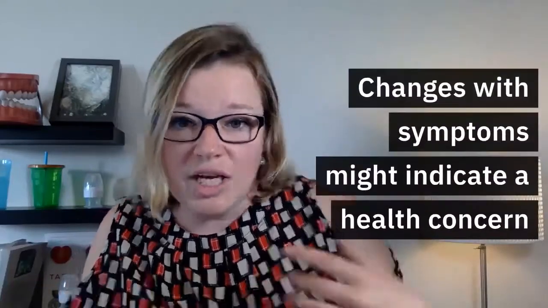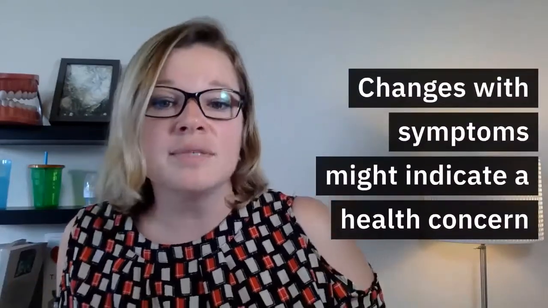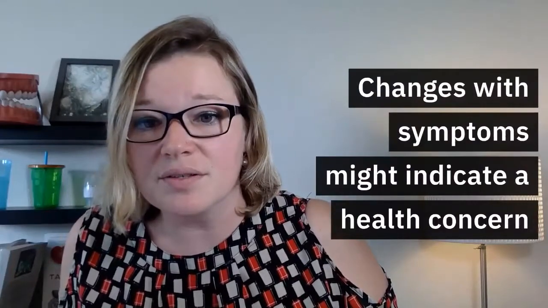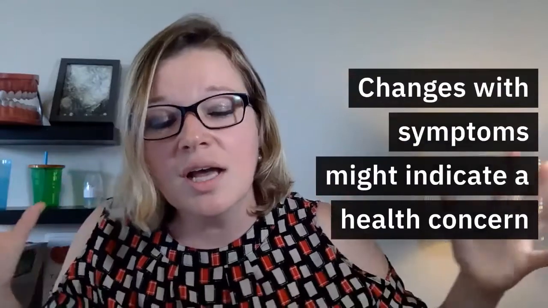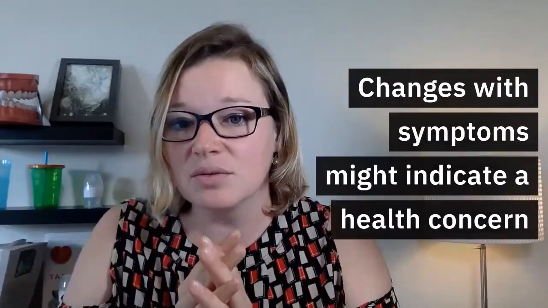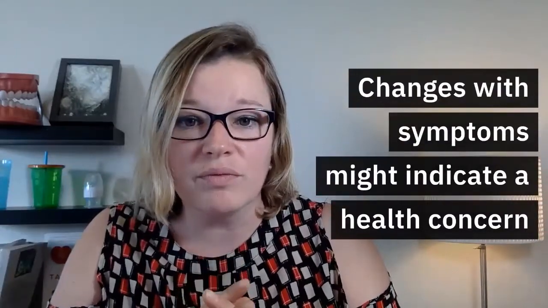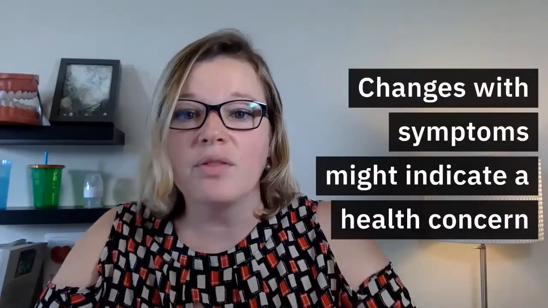There could also be changes in growth with other symptoms that might indicate a health concern, but again, it's one data point with other information. How that's all taken into consideration is really the role of the medical professional, to think about the full picture.